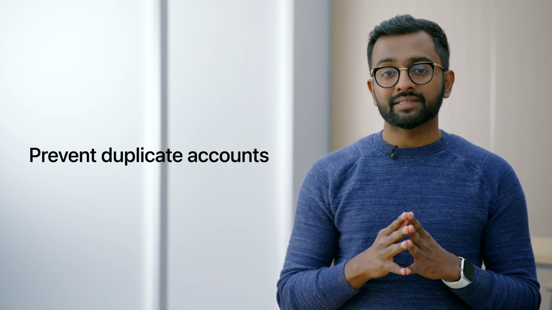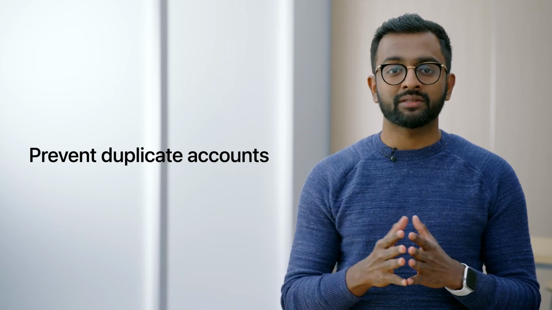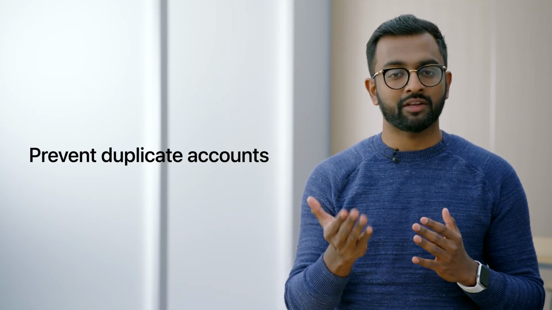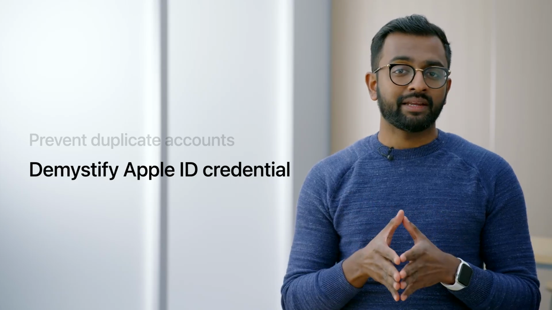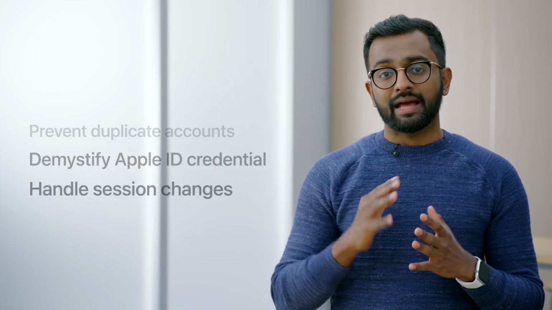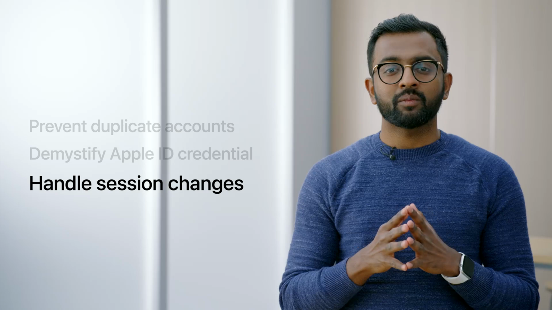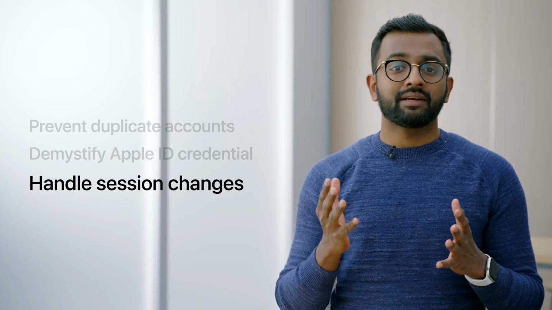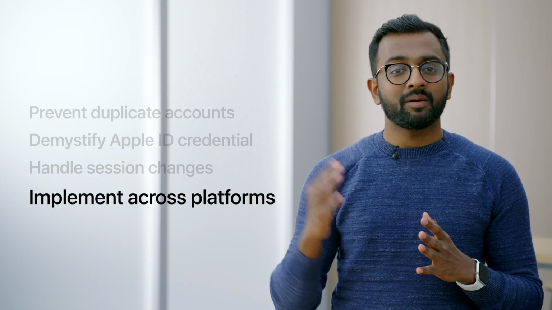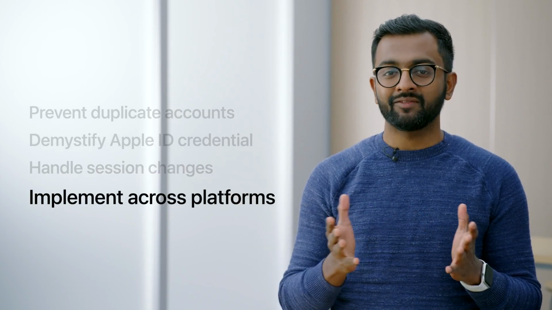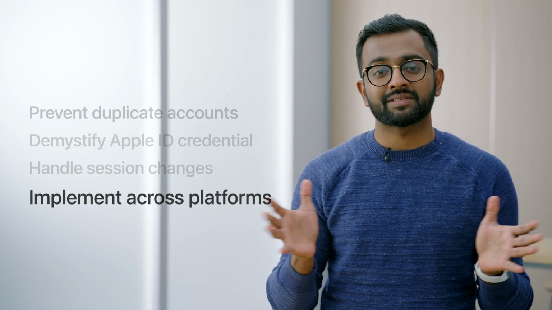In this session, we are going to talk about how you can enhance and streamline your Sign in with Apple experience. First, I will discuss how you can prevent account duplication by checking for existing credentials in your app. Next, I'll take a deep dive into the Apple ID credential. And then I'll talk about some of the ways you can monitor credential changes and discuss how to handle scenarios like account deletion. And finally, Patrick will discuss how to integrate Sign in with Apple on the web and other platforms.